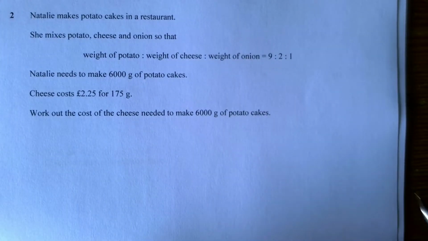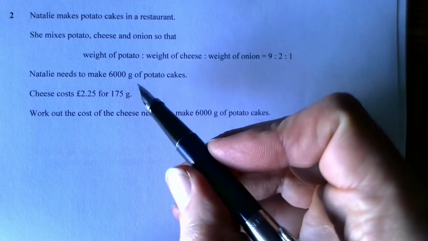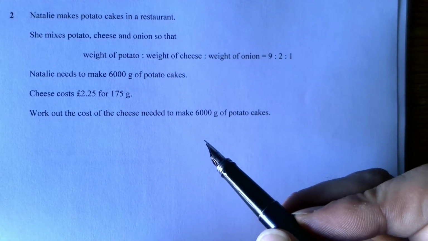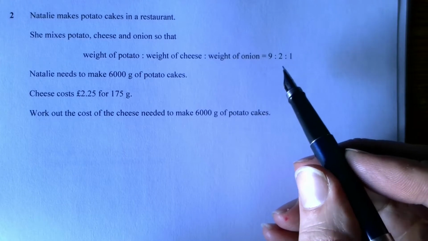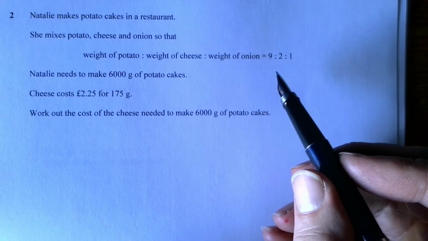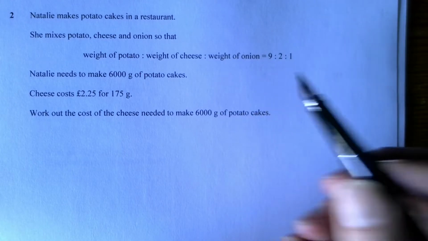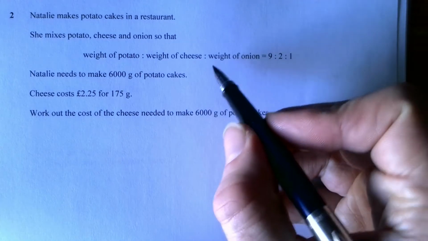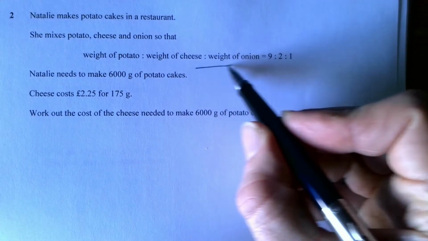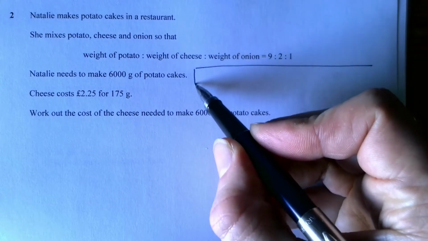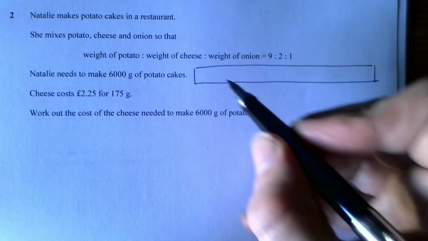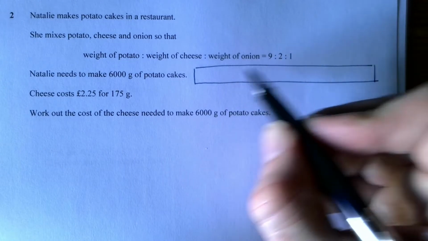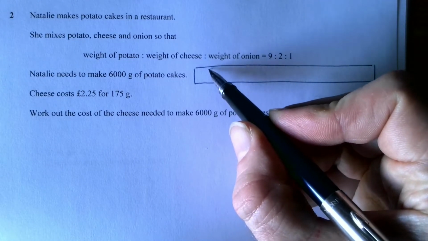Right, so there's so many ratio questions out there. 6,000 grams of potato cakes, 9 to 2 to 1. That's 12 parts all together, isn't it? And you've got potato to cheese to onion. Again, I would take my time on this just because you want to make sure you don't make any mistakes. So you probably know to add all the parts together and divide by that, but even if you do, it's no harm in making a thing about it.